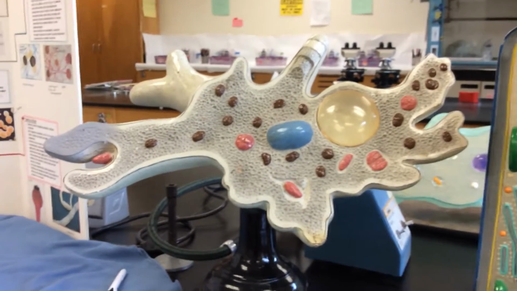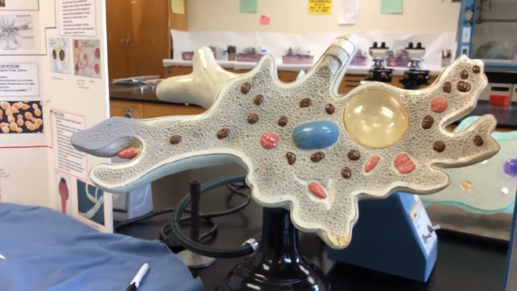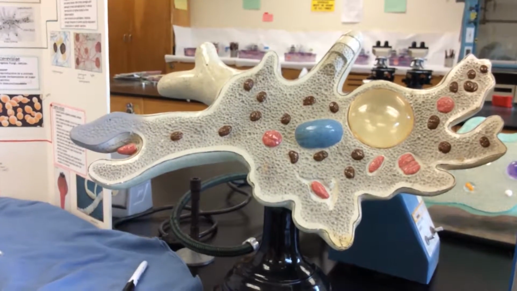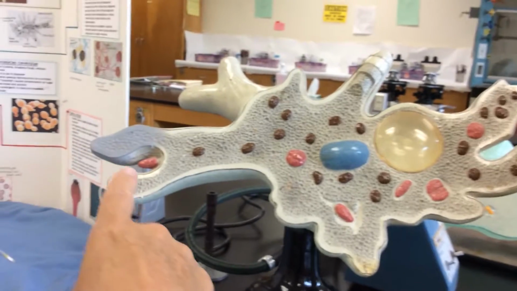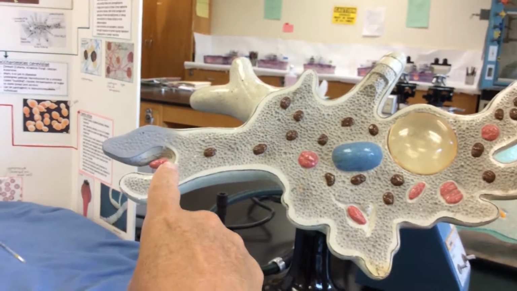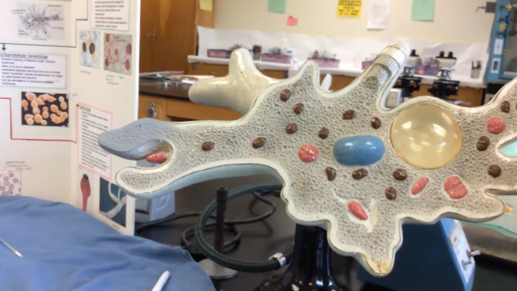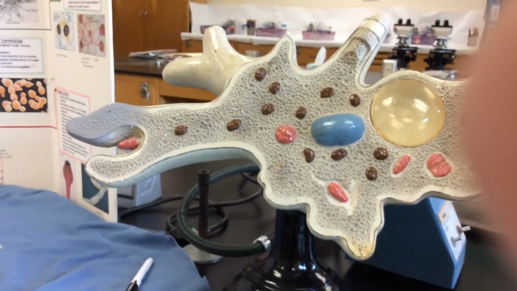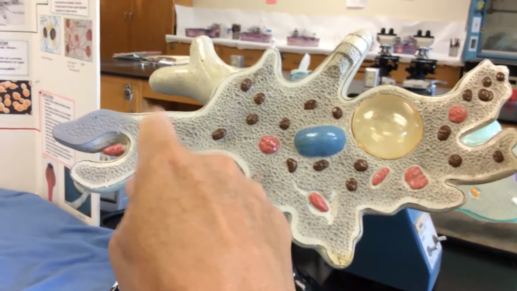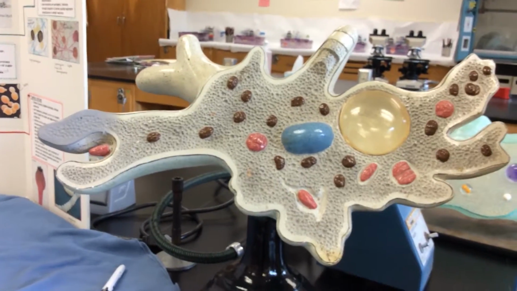Here's our beautiful amoeba model, so you can see the lovely pseudopods. And over here we have an example of phagocytosis. So a food particle, the pink guy, is being encircled by the pseudopods. They'll eventually fuse, forming a phagosome. And then the food will be digested within the phagosomes inside our little amoeba.